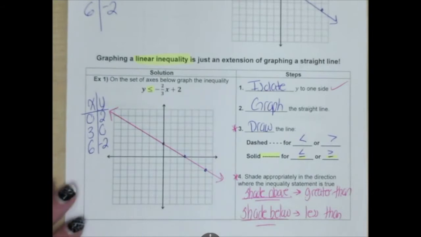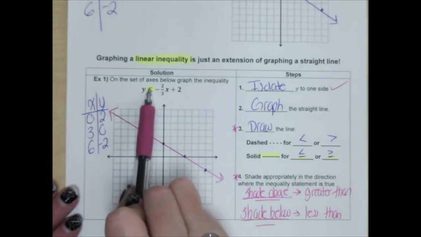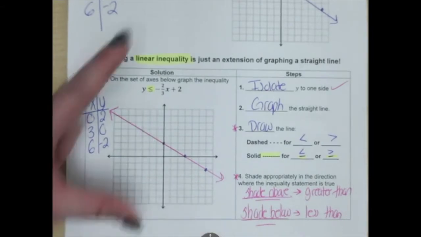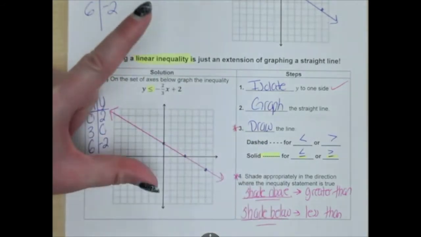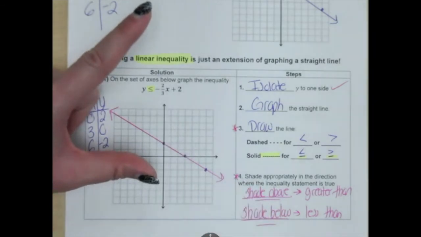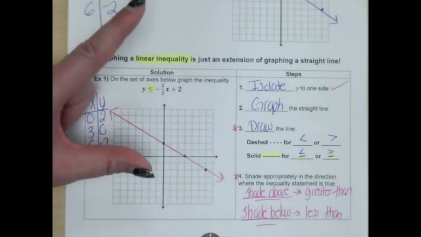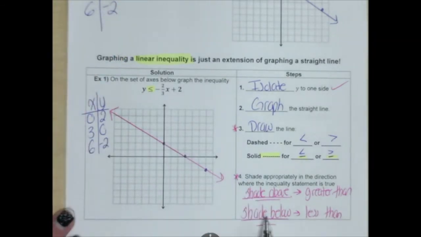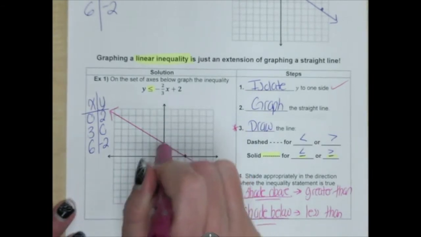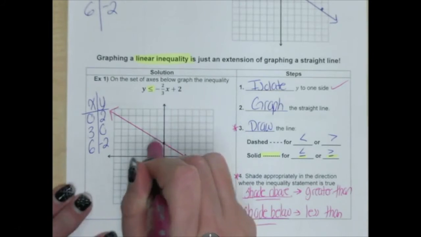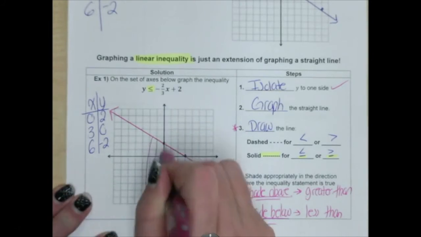As I look at this inequality, this is less than or equal to. If I make an L with my left hand, it matches that symbol. That's how I know it's the less than symbol. Less than tells me to shade below. So I'm going to take my pen or pencil and put it on the line, and then I want to be right below the line.